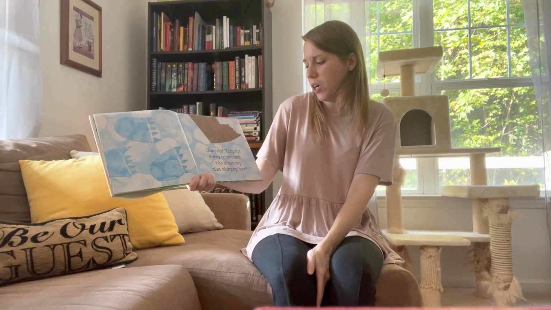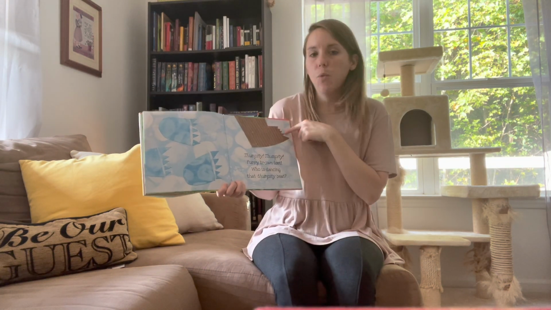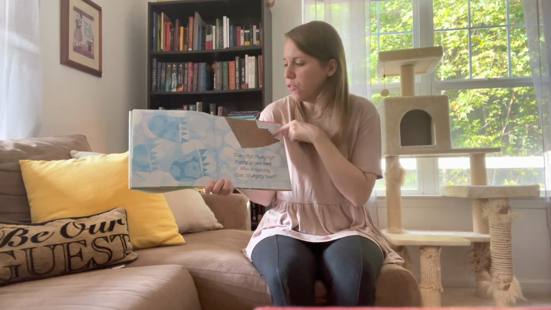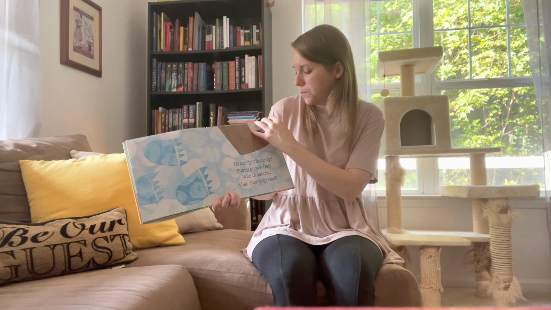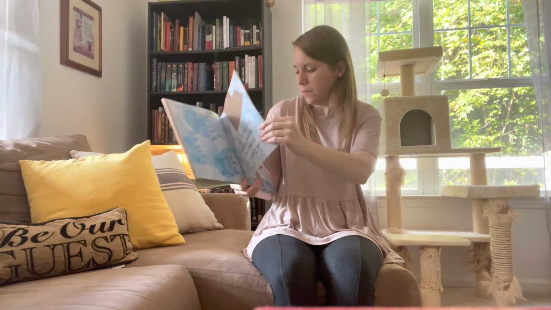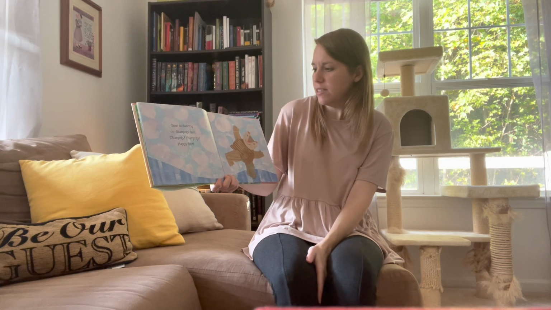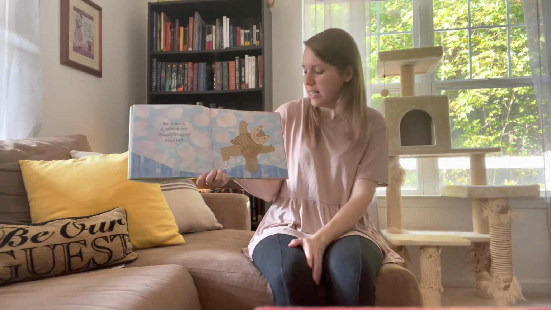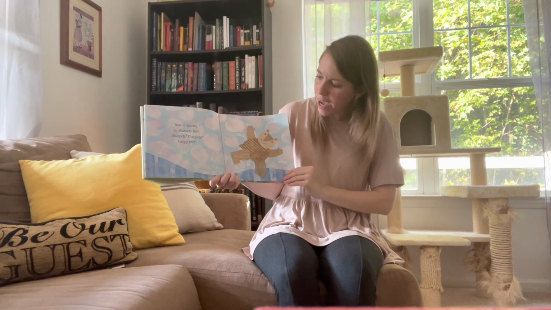Thumpity, thumpity, furry brown feet. Who is dancing that thumpity beat? What animal has furry brown feet? Do you guys know? Bear is dancing on thumpity feet. Thumpity, thumpity, happy feet. Look at Bear dance. Look how fun he's having. Wow.